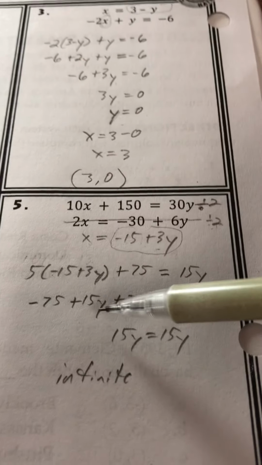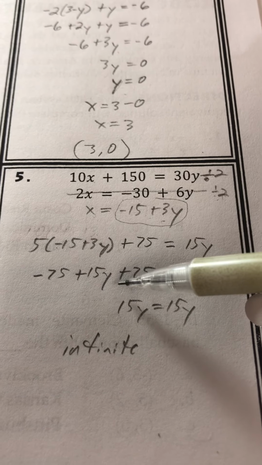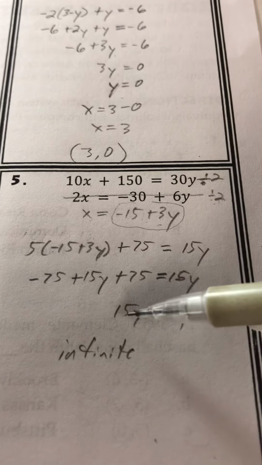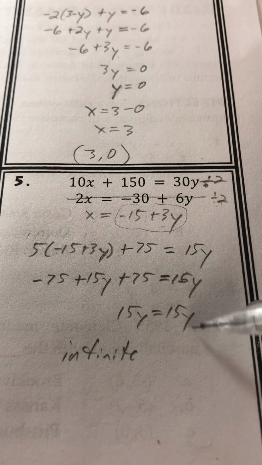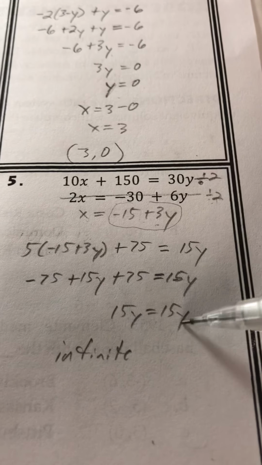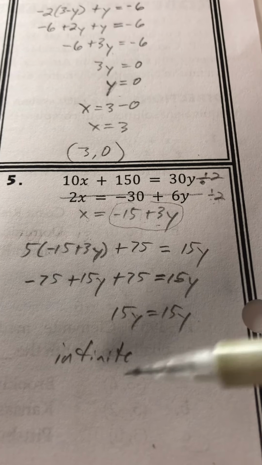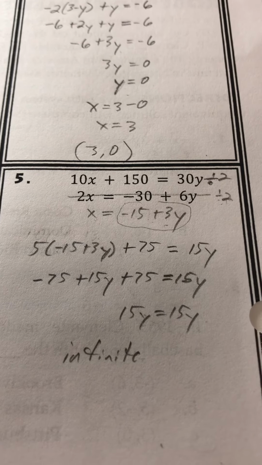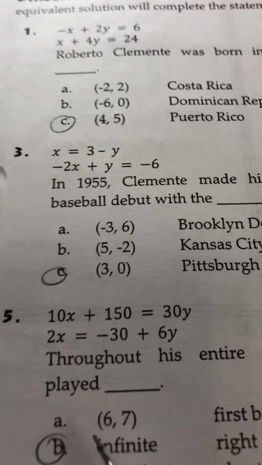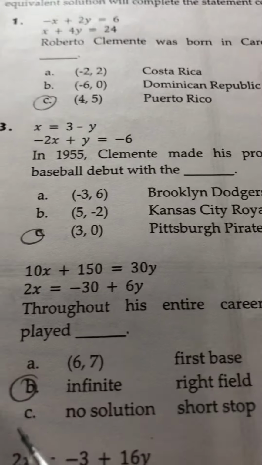I end up working it out using the distributive property, combining like terms, and I end up getting 15y equals 15y, and I notice something here. No matter what number I put in here, it's going to be the same. I could put in any number, an infinite amount of numbers I could put in there. So your number 5 is going to be infinite. And so 5 is going to be infinite, and that's going to be right field.